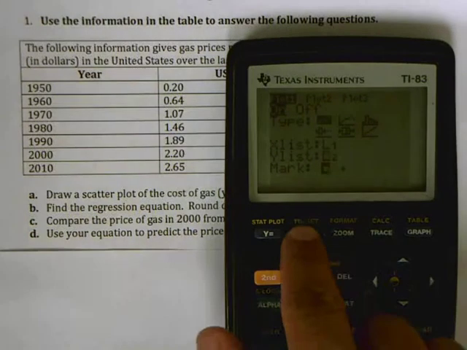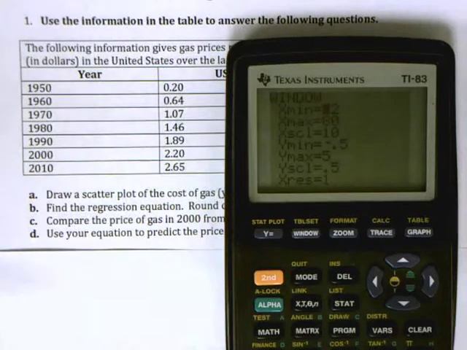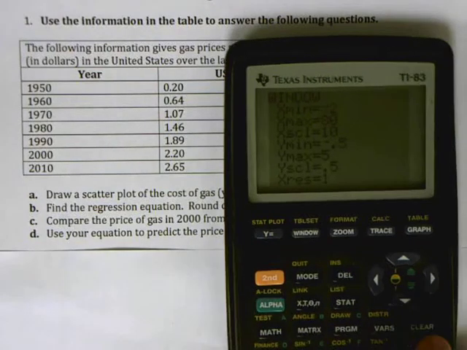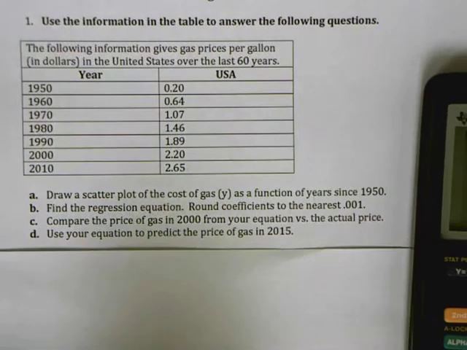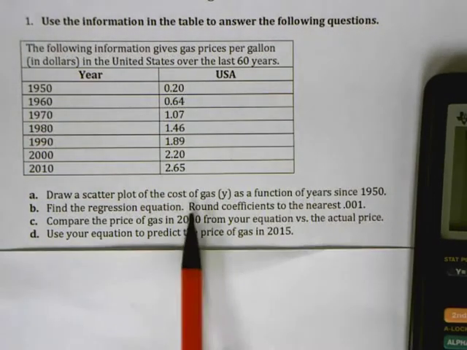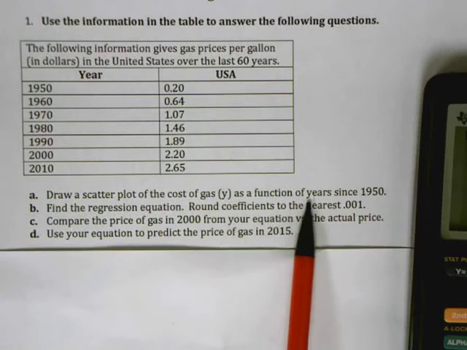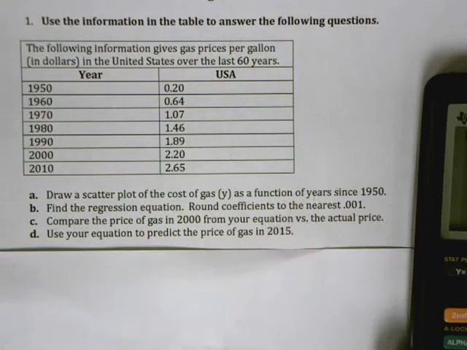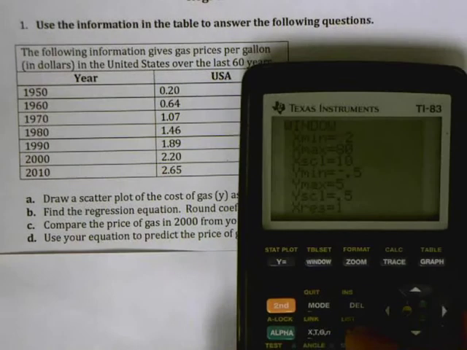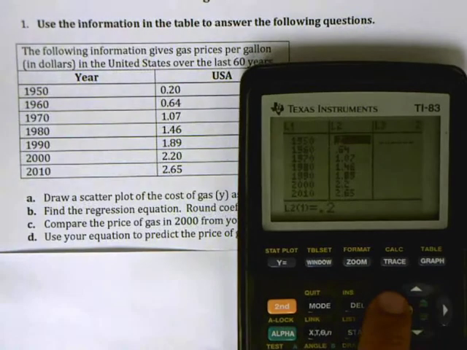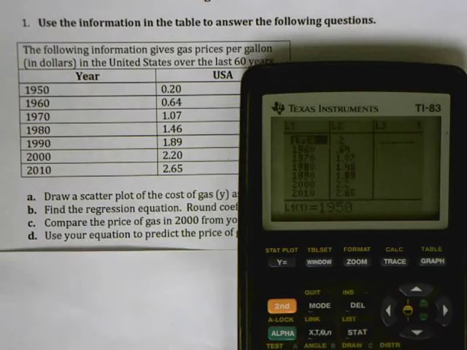And then I need to set my window. In my window here, I know the year is going to go from 1950 to 2010. Oh, but wait a minute. Let's look back here again. It says graph y as a function of years since 1950. So I need to go back into my list and update this because I want it to say since 1950. So 1950 should be year 0.